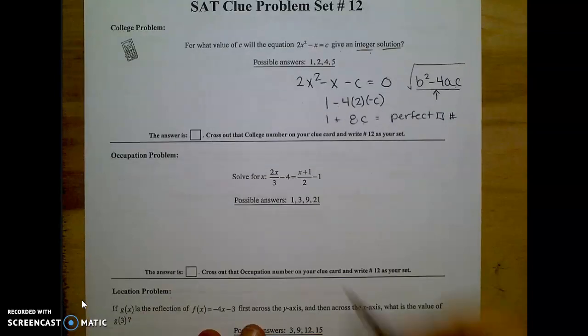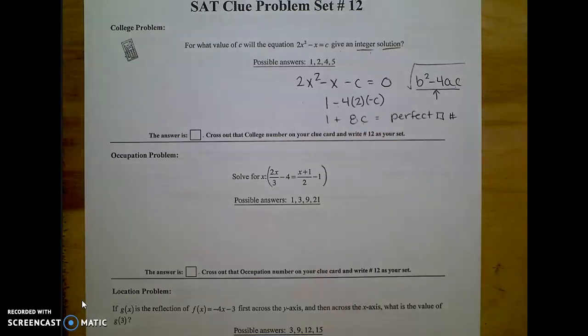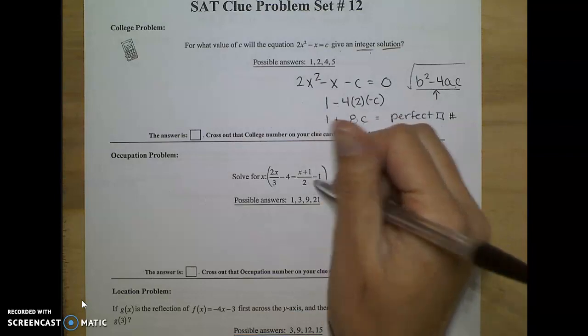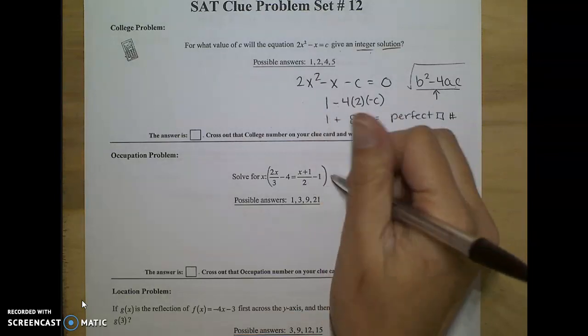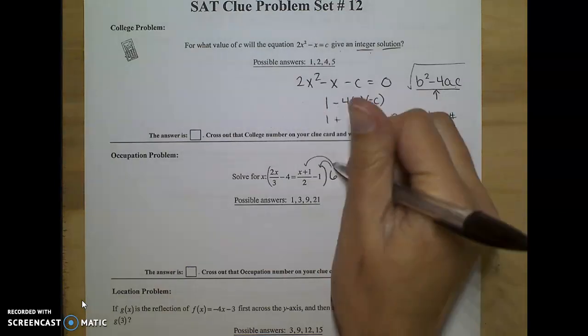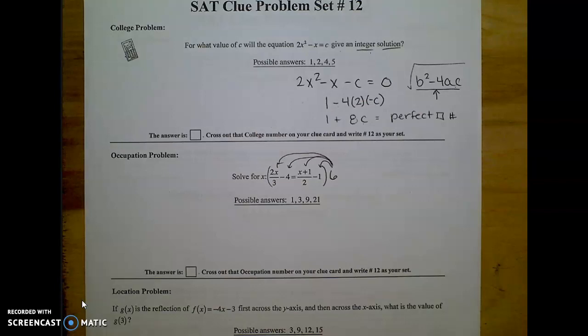For this next one, we just have to solve for x. Now the fractions can be a little overwhelming. In Algebra 2, we're about to get to this where we solve the fractions, but I just took a look at all my denominators. I multiplied by the greatest common denominator or least common multiple to get rid of all those, which would be 6. And then I multiplied it to each number so that I didn't have to deal with fractions anymore.